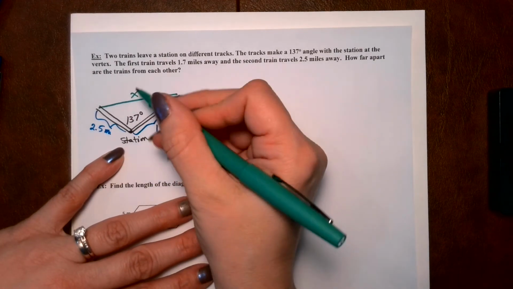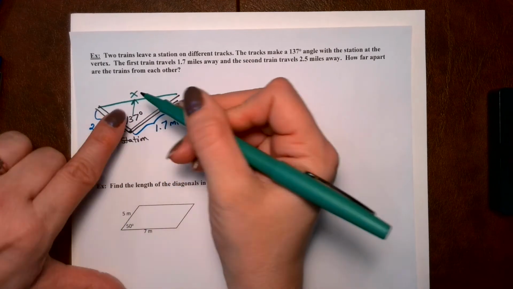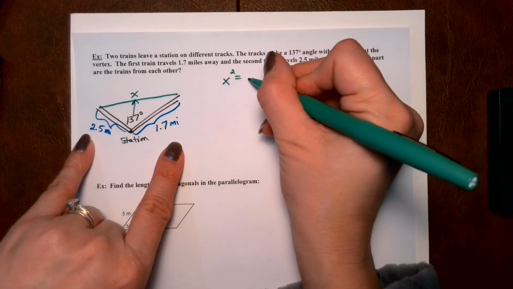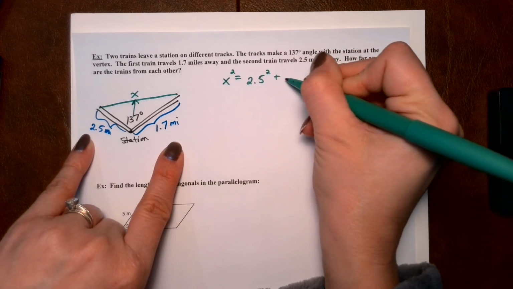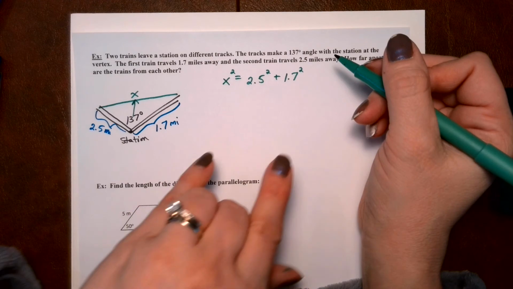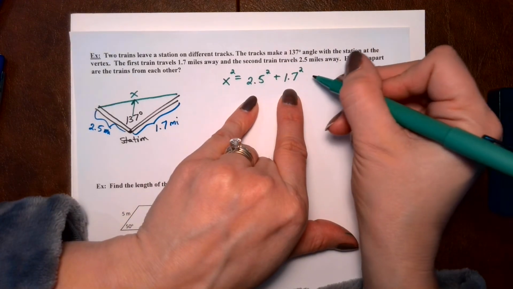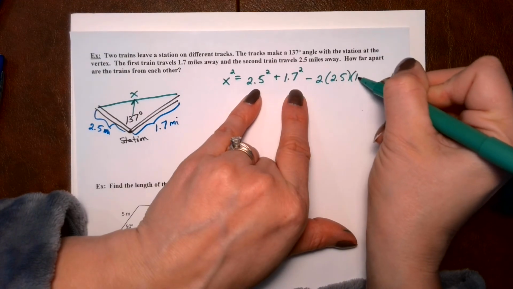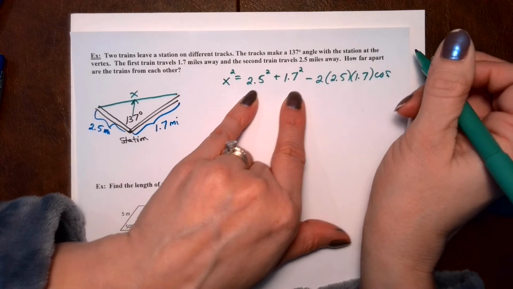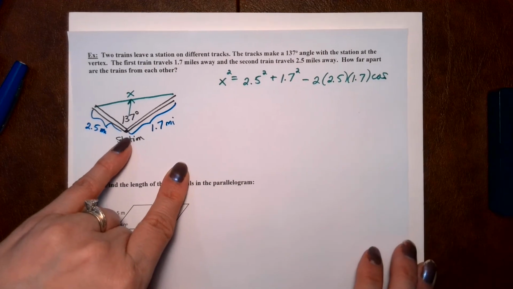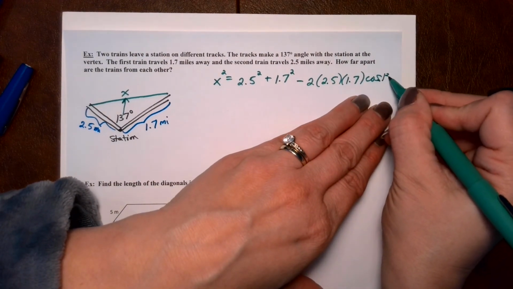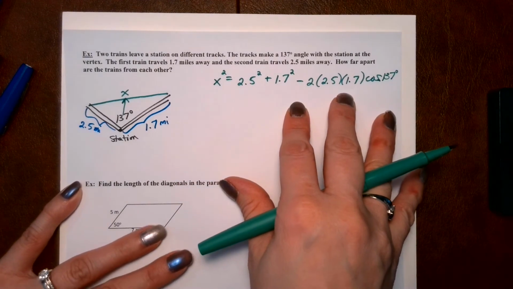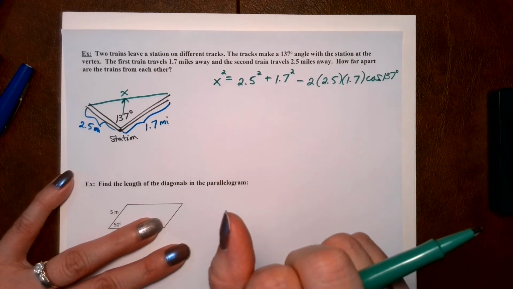Okay, and we have 137, so that means we're going to start with side x. X squared equals the two sides, 2.5 squared plus 1.7 squared. That's like the Pythagorean theorem, but then we have to subtract 2 times each of the sides times cosine, and the angle is 137 degrees.